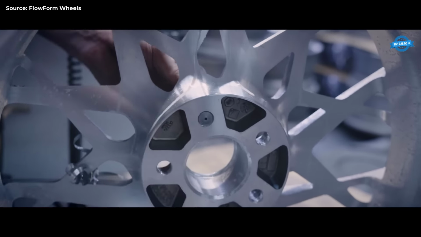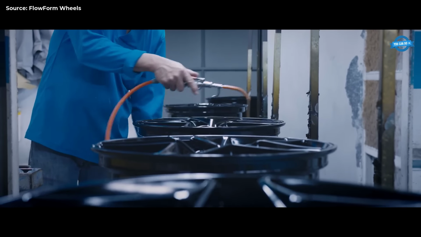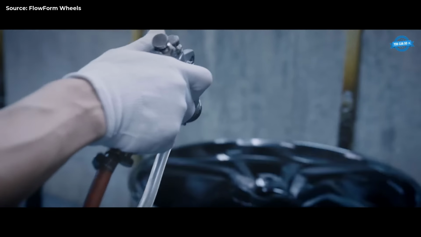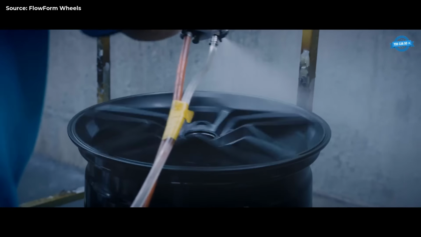Powder coating. The first layer of finish is the standard black powder coat, known as tarmac. Powder coating involves applying a fine plastic powder to the wheel using an electrostatic charge. This charge ensures that the powder adheres evenly to all surfaces. The coated wheels are then heated in an oven, where the powder melts and cures into a hard, durable shell. This layer provides excellent protection against scratches, corrosion, and environmental factors.